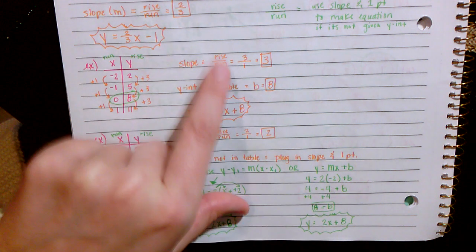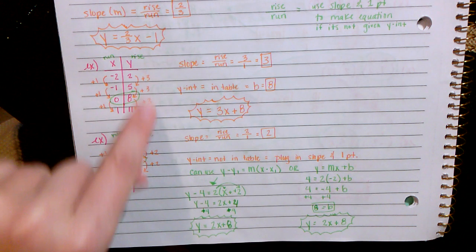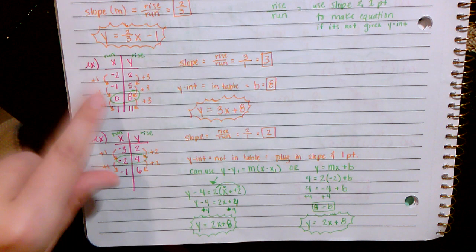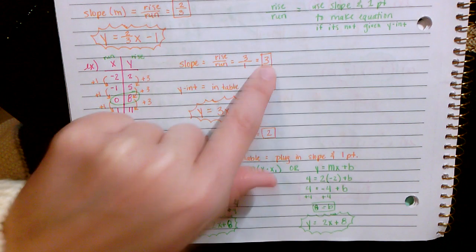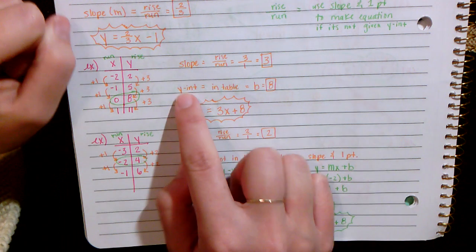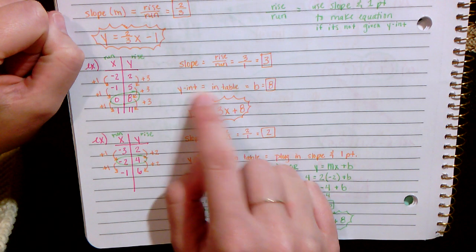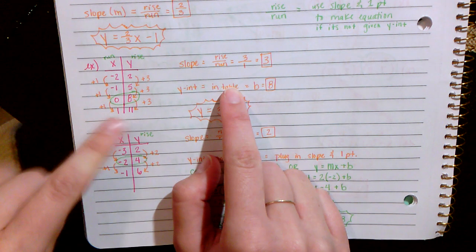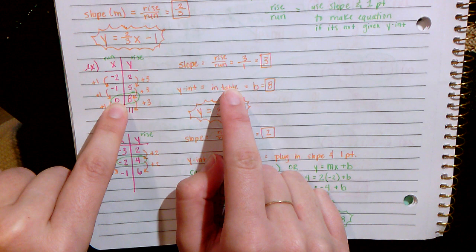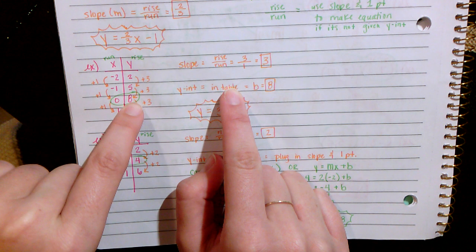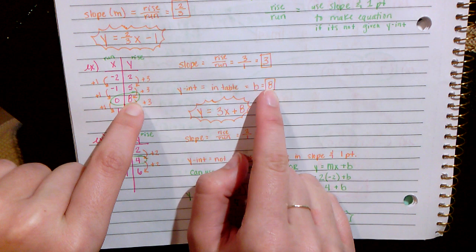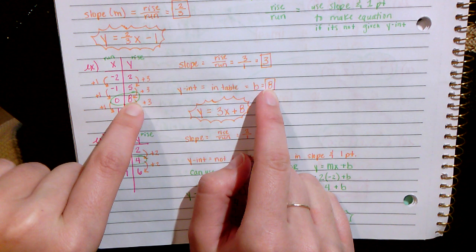So if I know my slope is rise over run, the rise side is 3. The run side is 1. So it's 3 over 1, which just reduces to 3. Now my y-intercept, I don't need to plug anything in because it's in the table. It's right here. Anywhere you see x is 0, that's your y-intercept, or my b value. It's just 8. No math is needed.